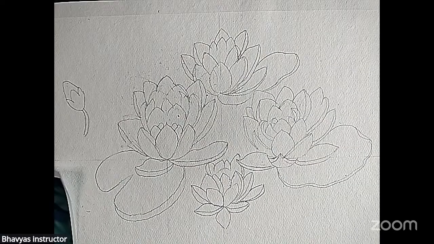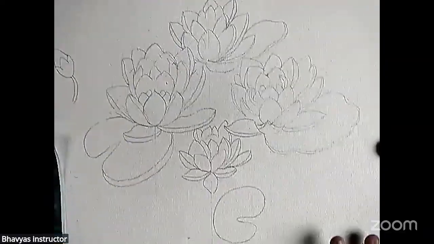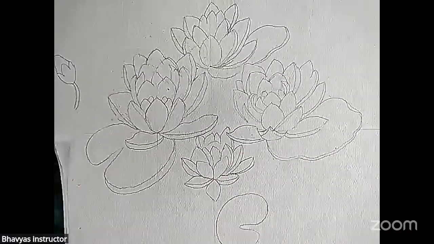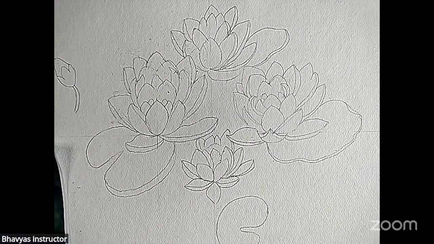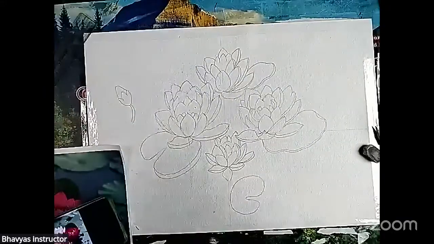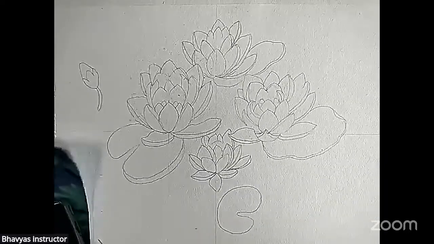Okay. Draw. I'm drawing a leaf here. Till here, everyone draw. I'll wait. Okay. Done. Okay. I'm using 300 GSM paper. Okay.